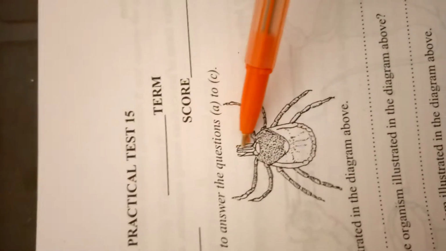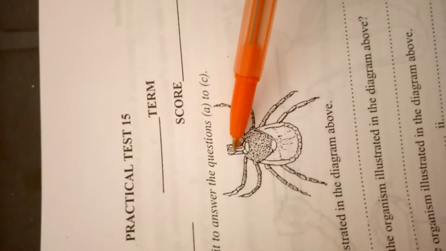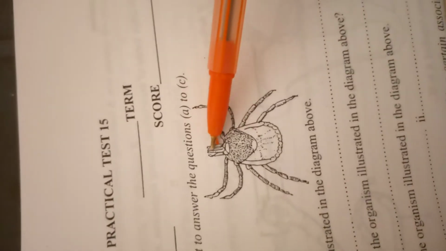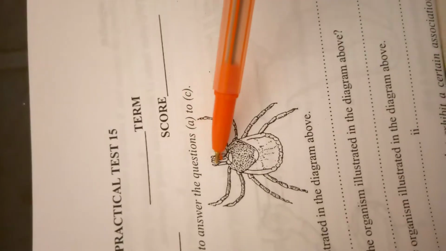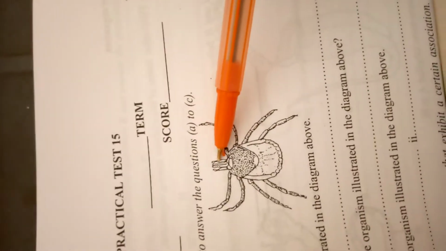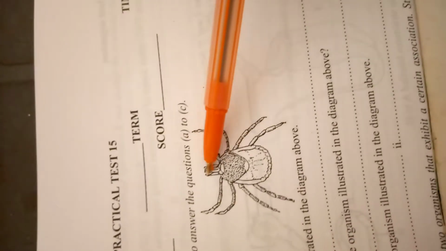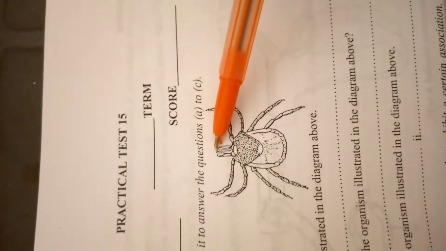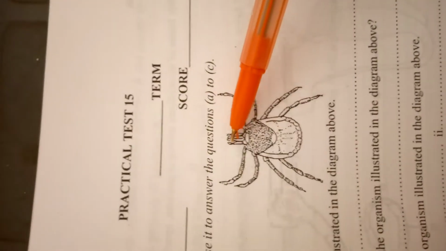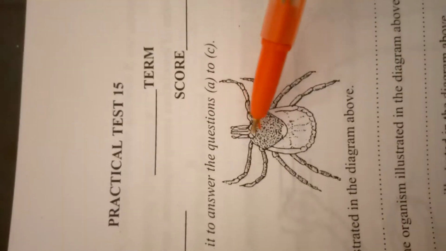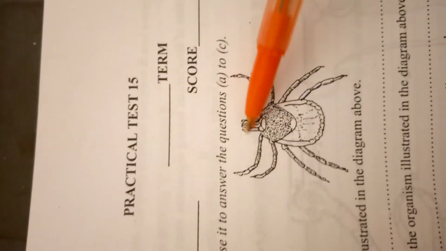Then we have what is called the toothed epicycle. Here, the four-toothed epicycle, if you can see it, 1, 2, 3, 4. This is just a piercing organ for the tick to suck blood from the host.